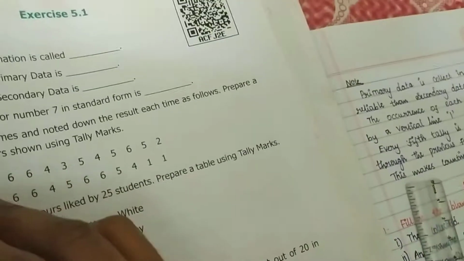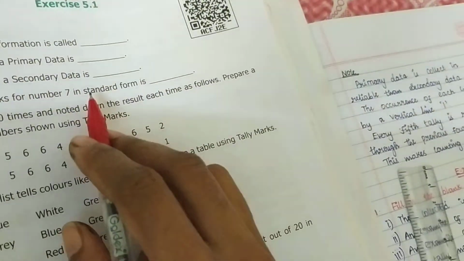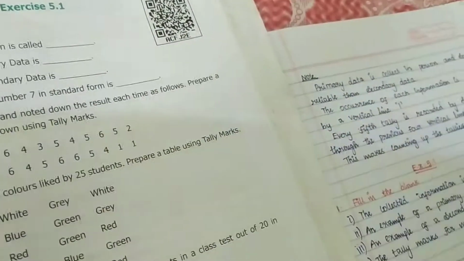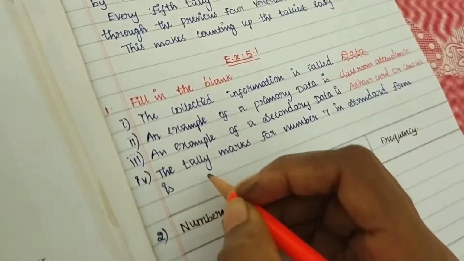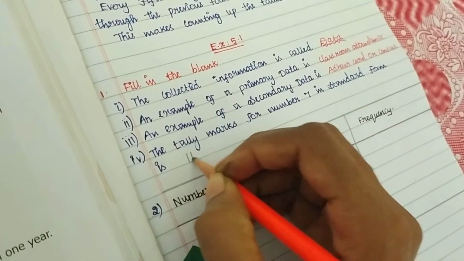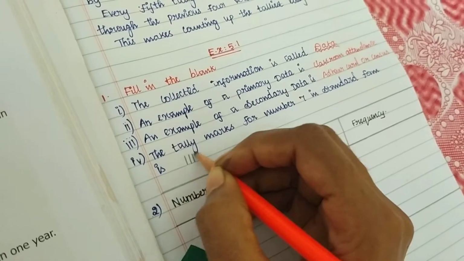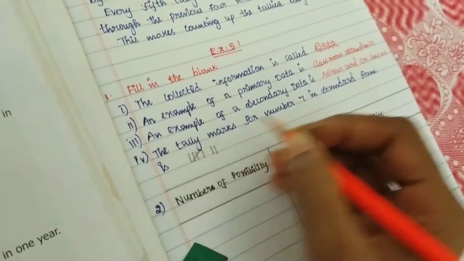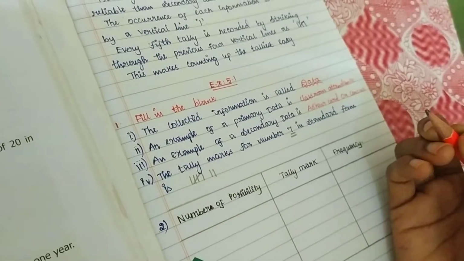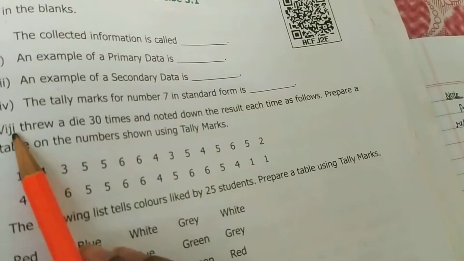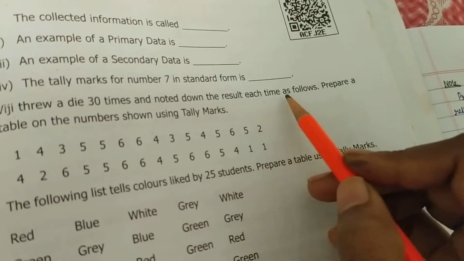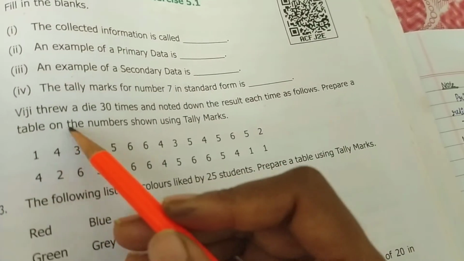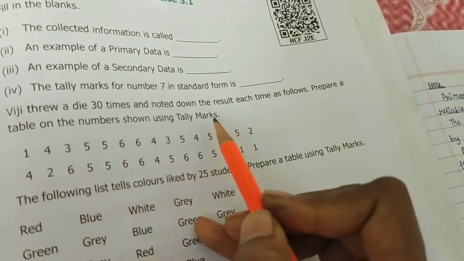Then the tally mark for number 7 in standard form. What is the tally mark? So we are having 7. So we already know the tally 1, 2, 3, 4, 5, 6 and 7. That's only they are asking. Then the second question: Vijay throws a die 30 times and notes down the result each time as follows. Prepare a table of the numbers shown using tally marks.